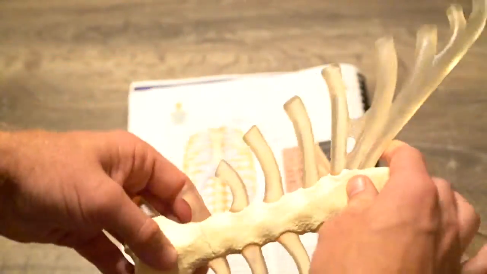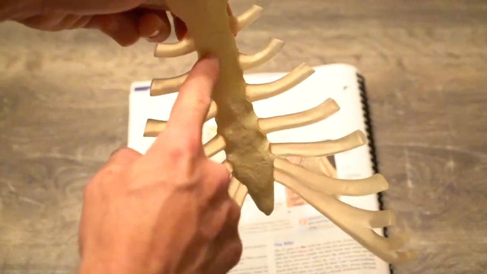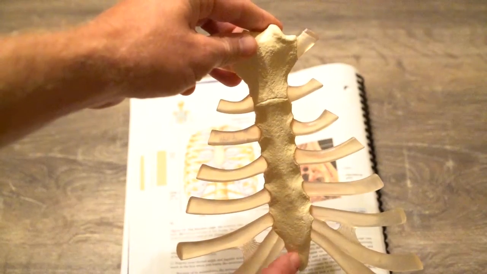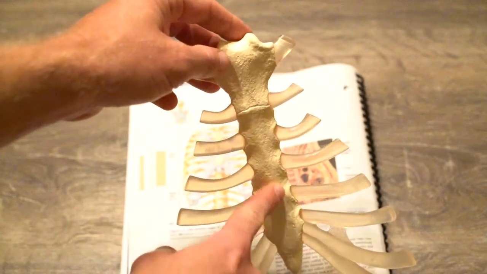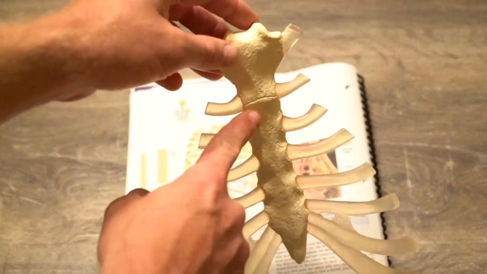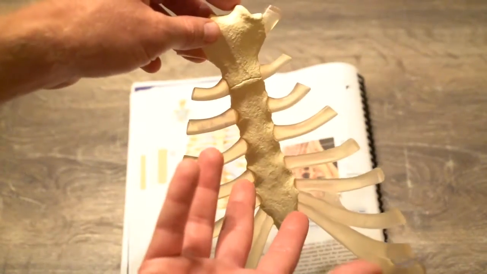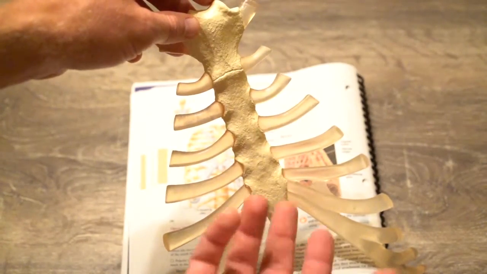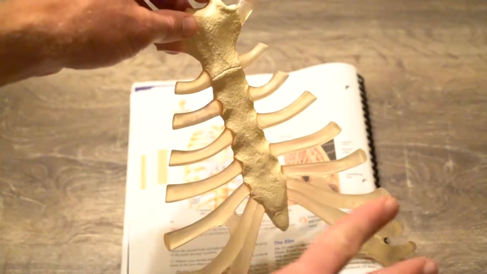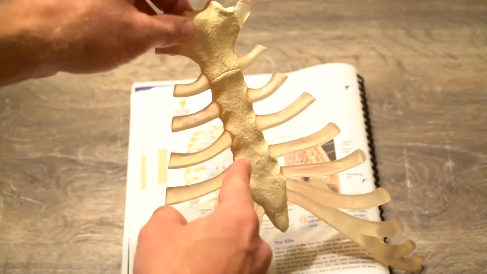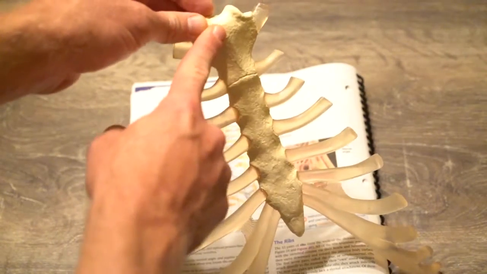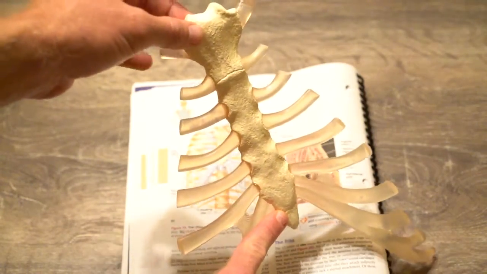Then the rest of the bone, coming out this way and going down, is called your gladiolus. That word might sound familiar to you because it is the same root word as gladiator. Gladio means sword in Latin. A gladiator is a person who holds a sword. A gladiolus is a bone that looks like a sword. So that's where this name is coming from. So we have a manubrium and we have a gladiolus right there.